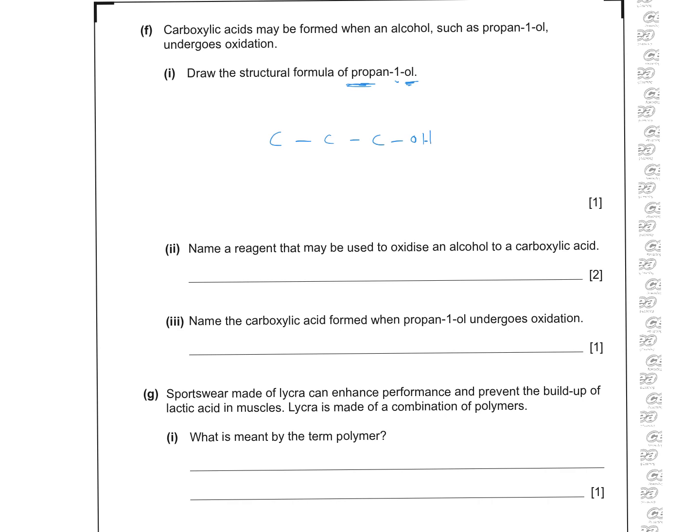Now I could have put it on the other side. It's just the same molecule that I've drawn, only turned over. I could also have put the OH up here or down here. It doesn't matter as long as it's attached to the first carbon. And then the other thing that has to be done is complete the molecule by drawing hydrogens attached to the carbons.